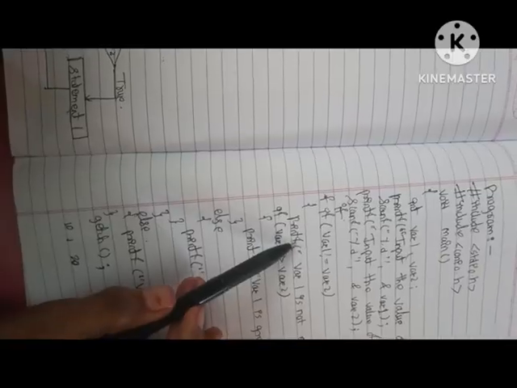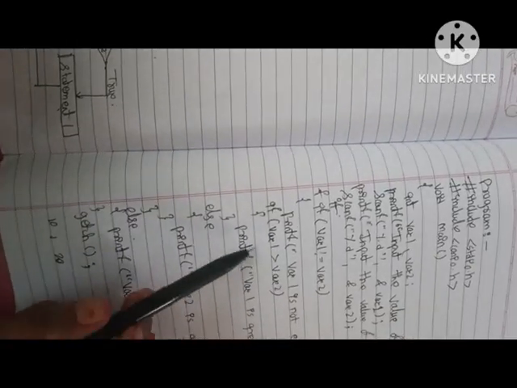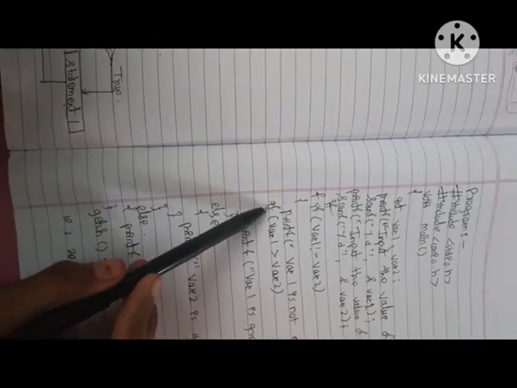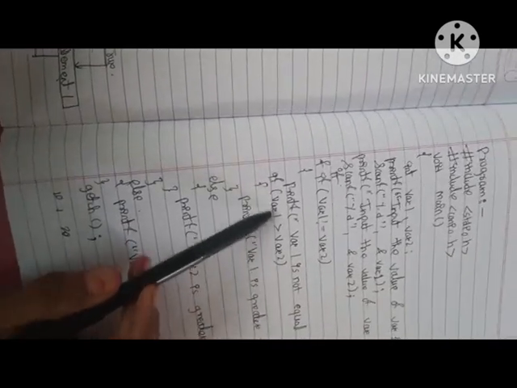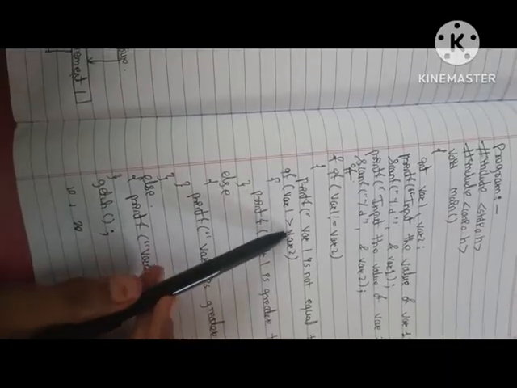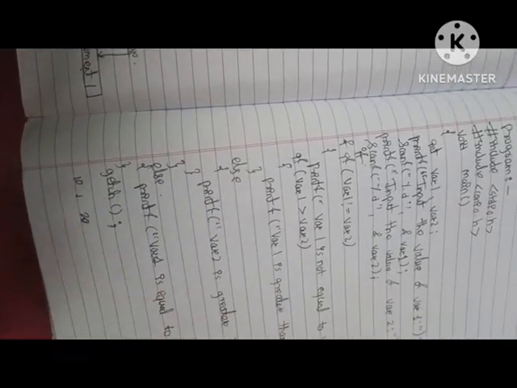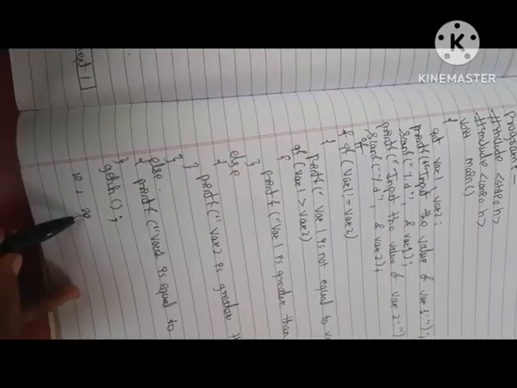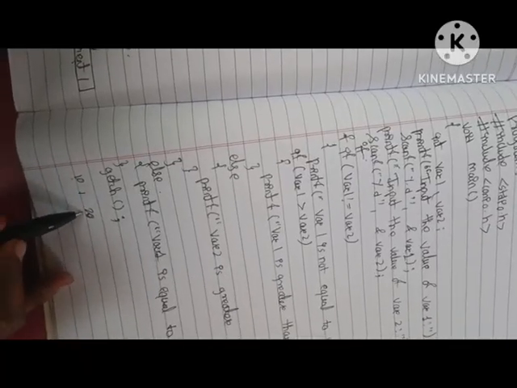Then the first condition is true. Then it goes to the second if condition, that is variable 1 is greater than variable 2. Is our variable 1 greater than variable 2, that is, is 10 greater than 20?